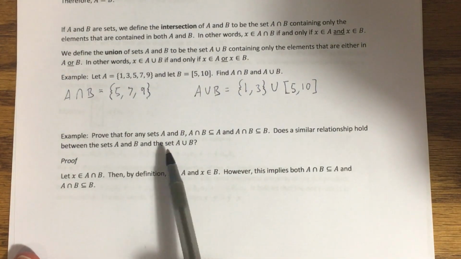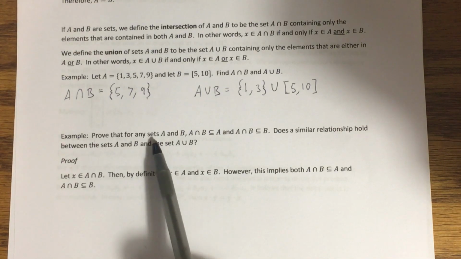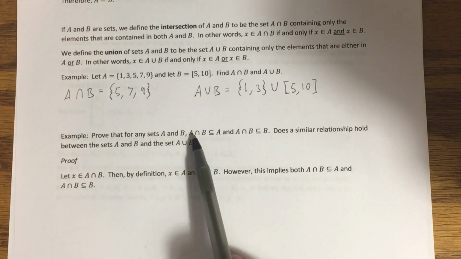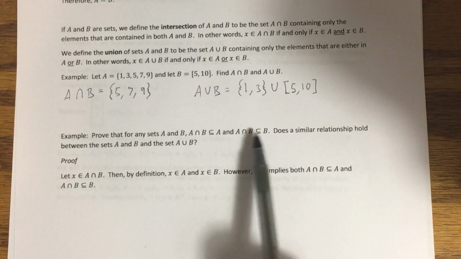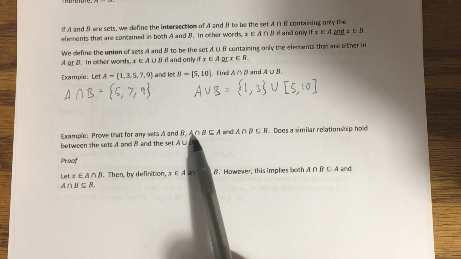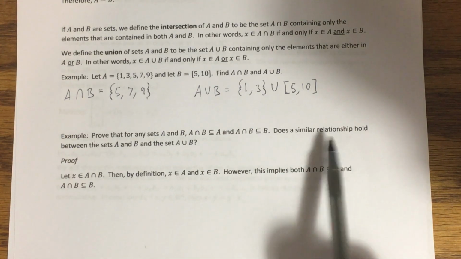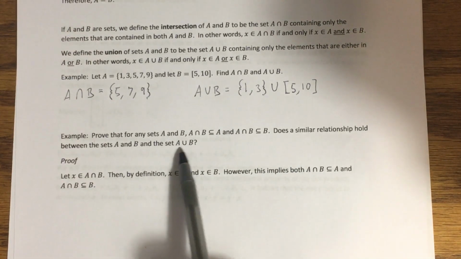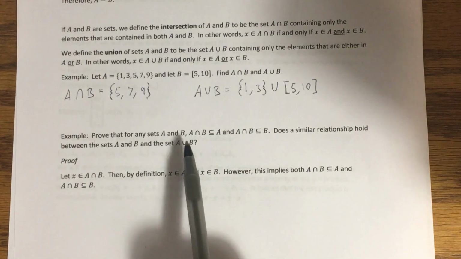Here, we want to prove a basic property of sets. So we want to prove that for any sets A and B, regardless of what they are, the intersection of those two sets belongs to A, and it also belongs to B. Or in other words, the intersection of A and B is a subset of both sets at the same time. And then it asks, does a similar relationship hold between the sets A and B in the union? And that I'm going to let you think about and answer on your own. I'm not going to answer that one here.